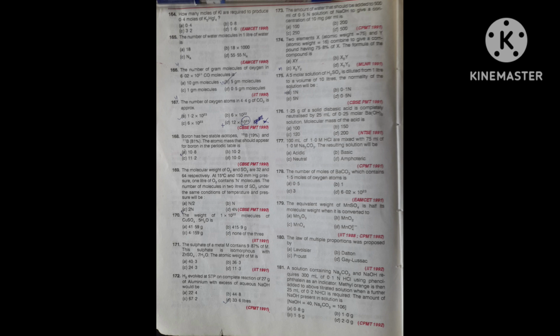This is a simple case of adding an acid to a base, so neutralization will take place. The acid is 100 ml, 1 M, and the base, sodium carbonate, is 75 ml into 1 M. After mixing, what will the resulting solution be? You have to tell.